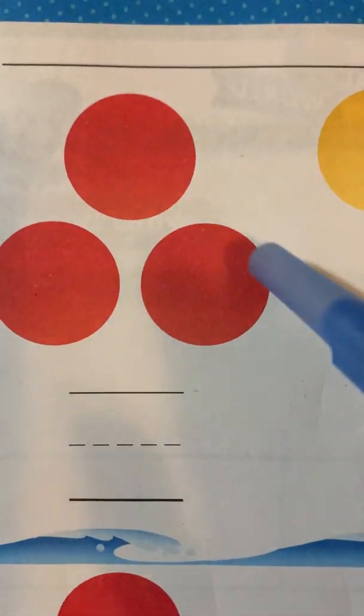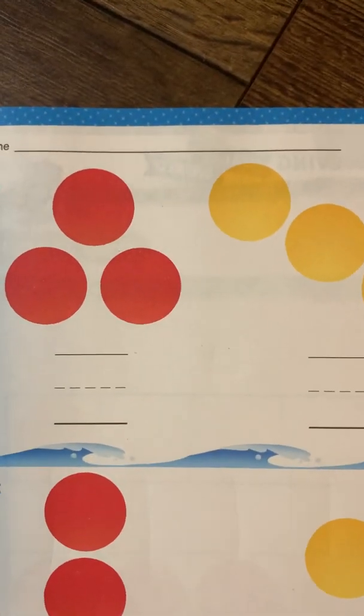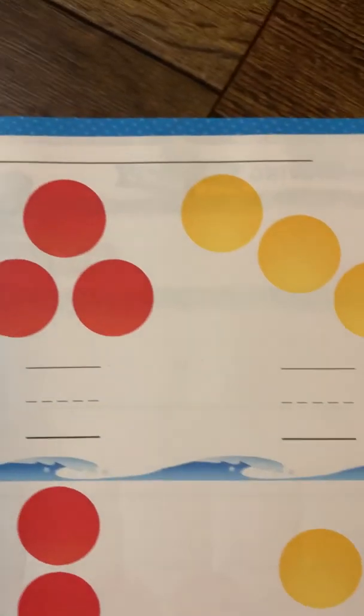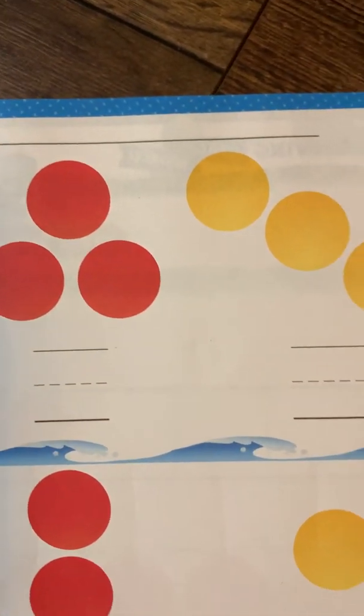Now you're going to go to the next page, okay? We're going to look at number 3. You see the red counters and you see the yellow counters. We are going to count them and tell how many are in each set. You're going to do this by yourself. Count them. Write the number. Count them. Write the number. Circle the set that has a greater number. The red or the yellow. Which one has the greater number? You are going to circle them.